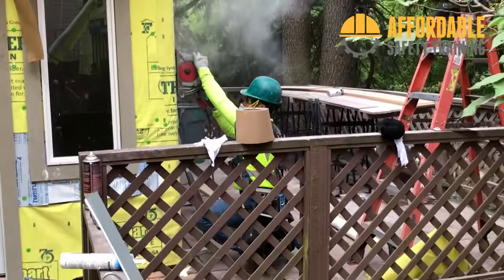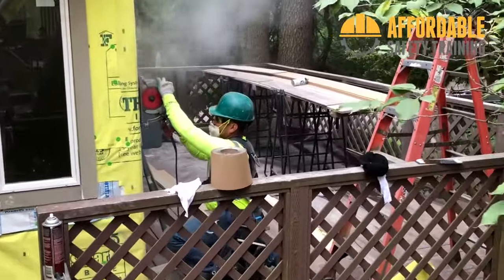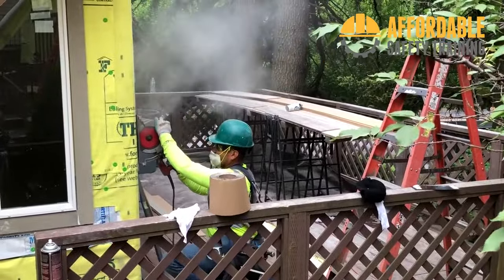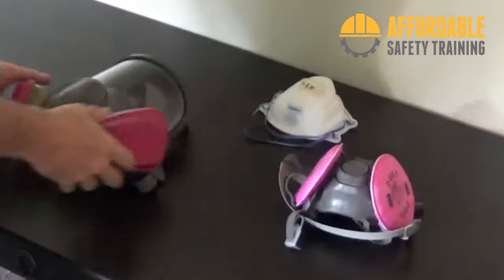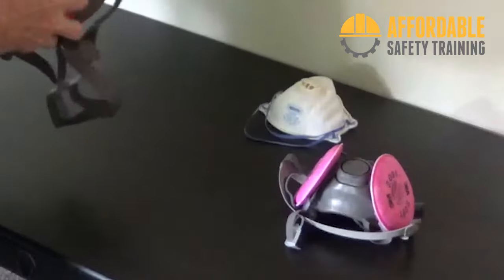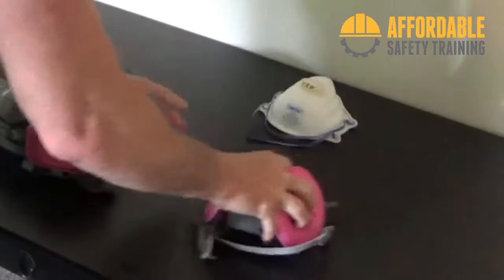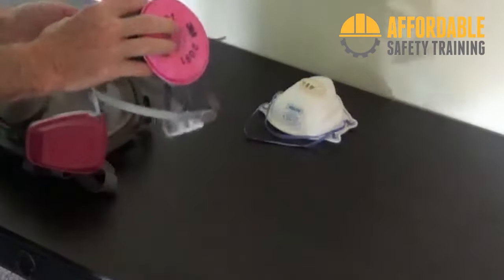They must be fit tested with the same make, model, style, and size of the respirator that they will use in the workplace. The employer must provide several different types of respirators for employees to choose from, so they can find the one that best fits their face.